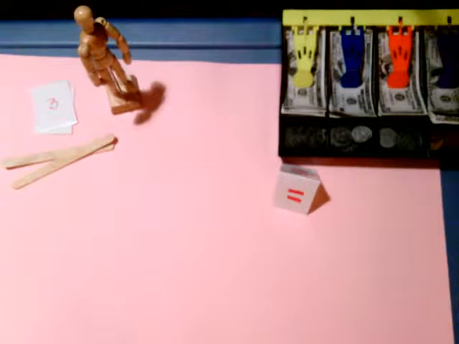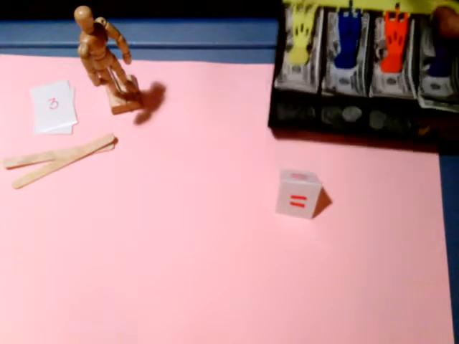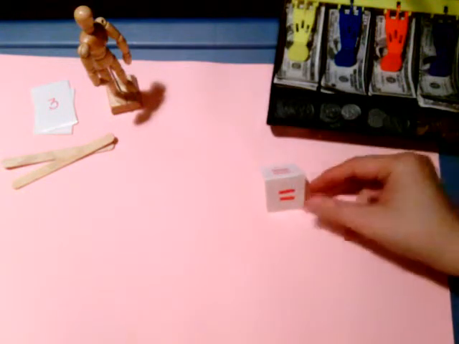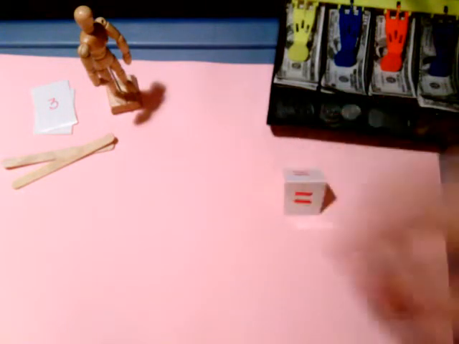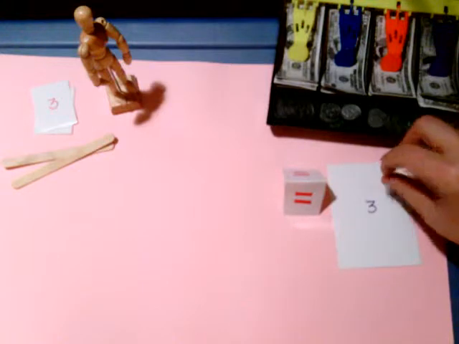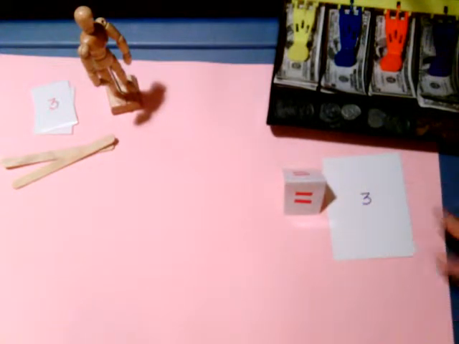Okay, so now first I'm going to pick a number to put on the envelope. You have to find the right number.